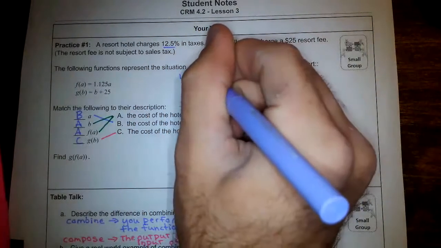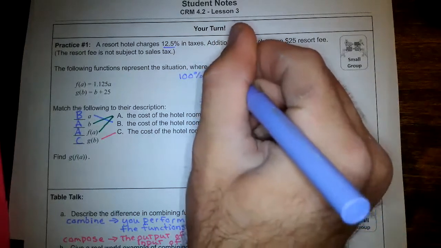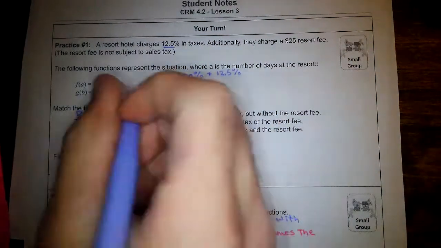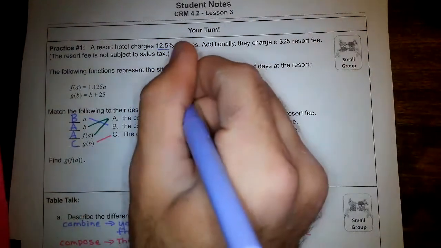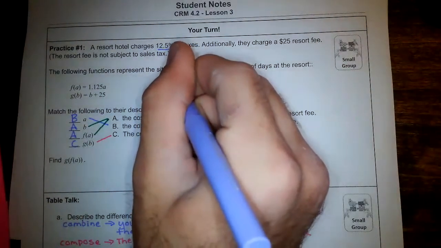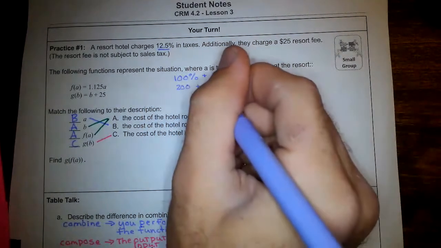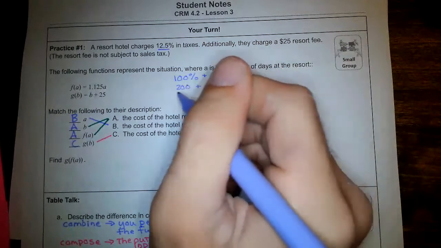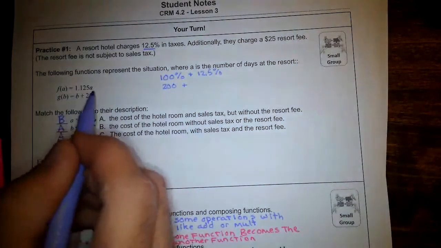On top of that, you're paying 12.5% in taxes. So if a hotel costs, let's say $200, we're going to add the 12.5% of this to get our total. So that's why it's 1.125.